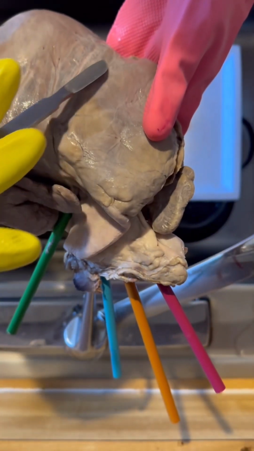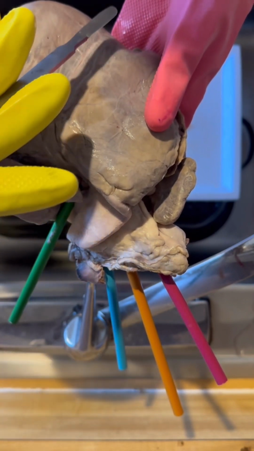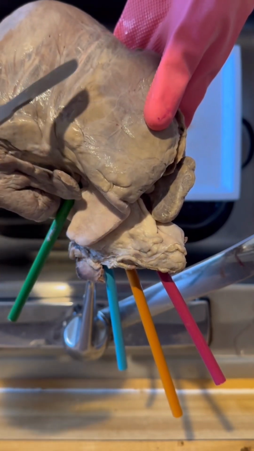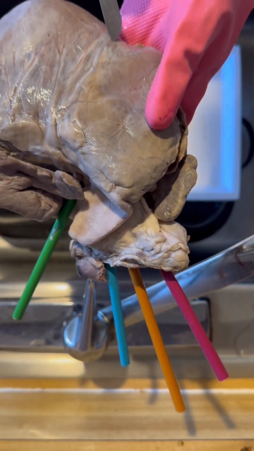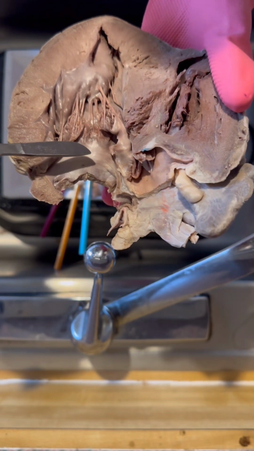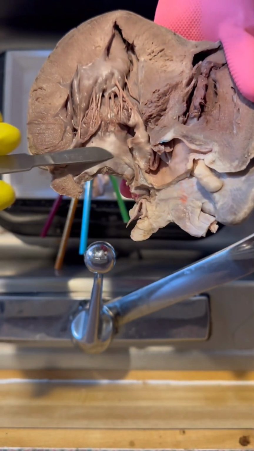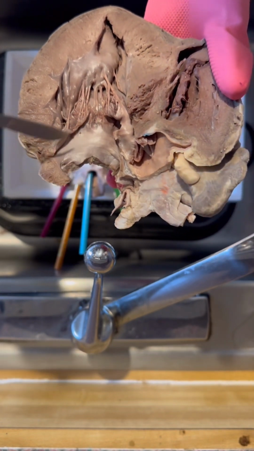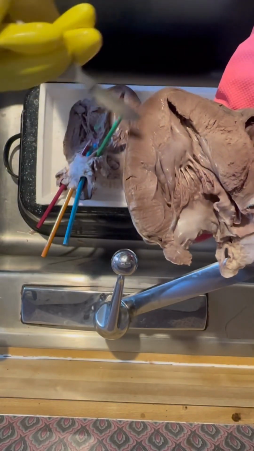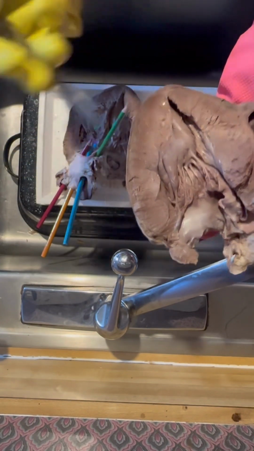This is the interventricular sulcus, a groove on the heart surface that separates the right and left ventricles, containing blood vessels. This part right here is the bicuspid valve, the structure that separates the left atrium from the left ventricle, preventing blood flow back into the atrium. This is the myocardium, the thick muscular layer of the heart responsible for contractions.